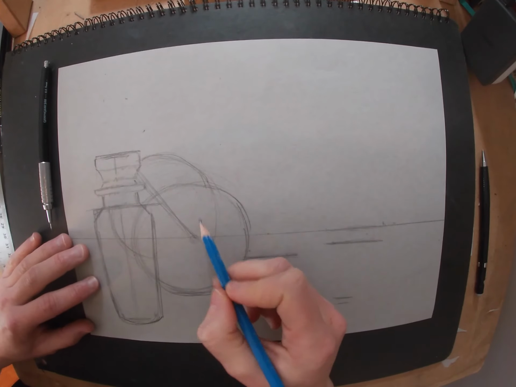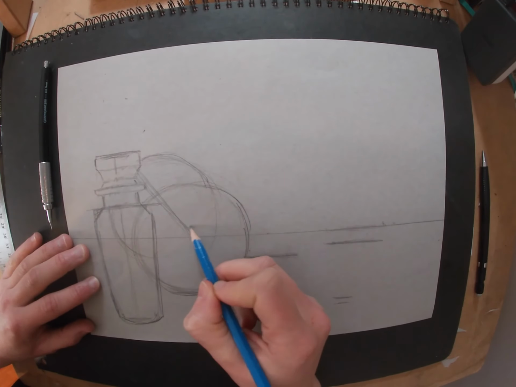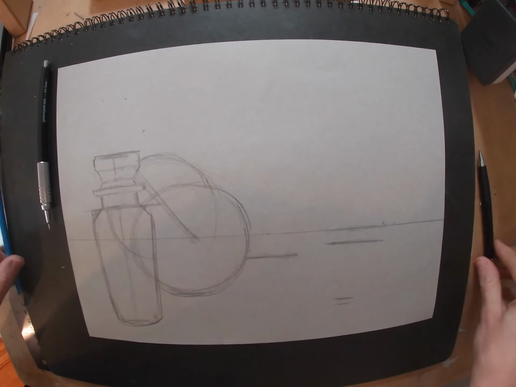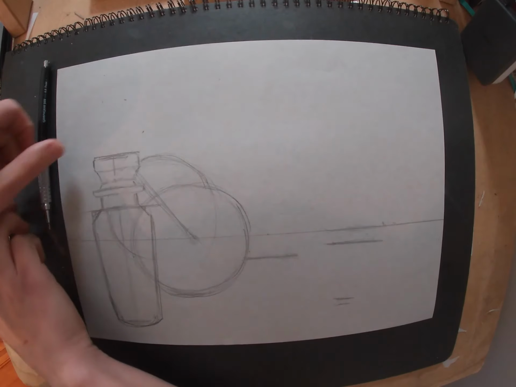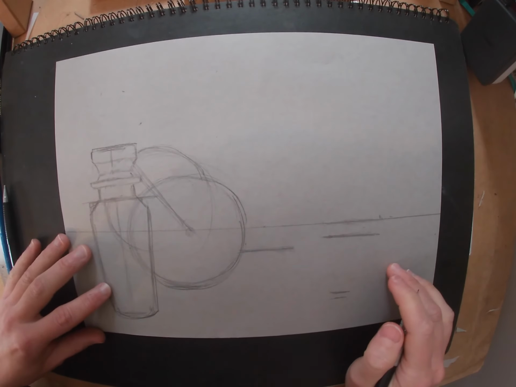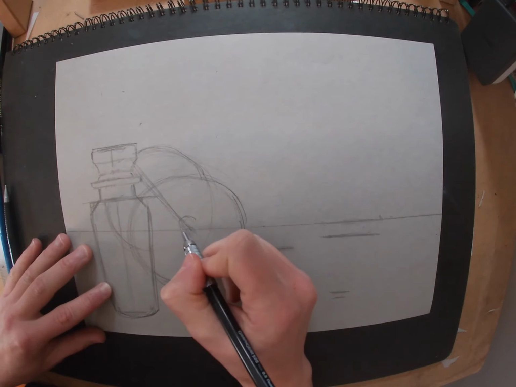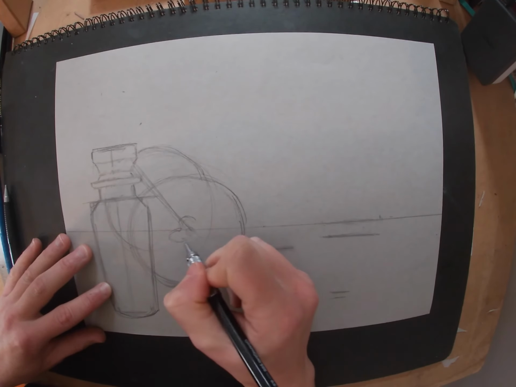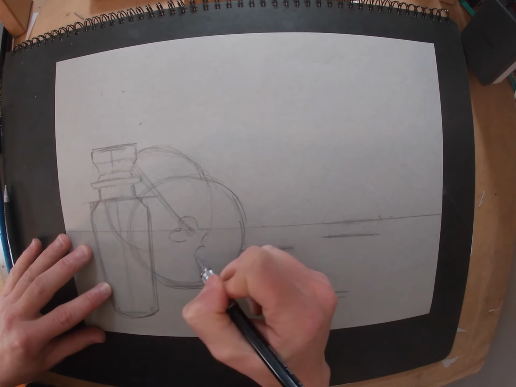Okay, so now for this, I don't know what you call it, the stem part, I guess, of the gourd. This one's kind of a funky shape, so I'm really just looking for shapes here. And it's not really necessarily a shape that you can pinpoint.